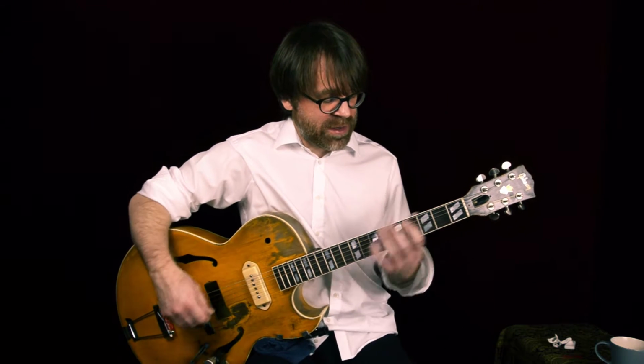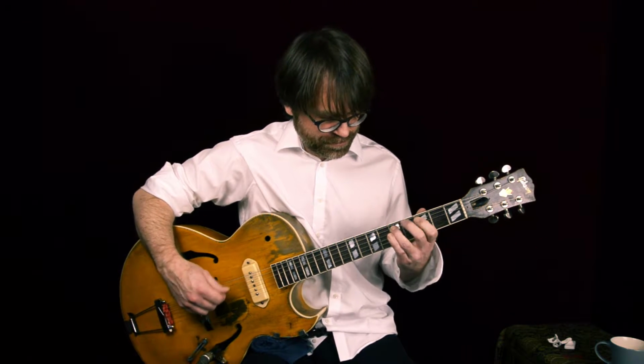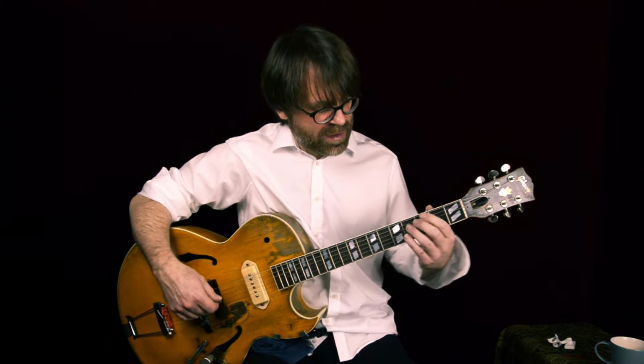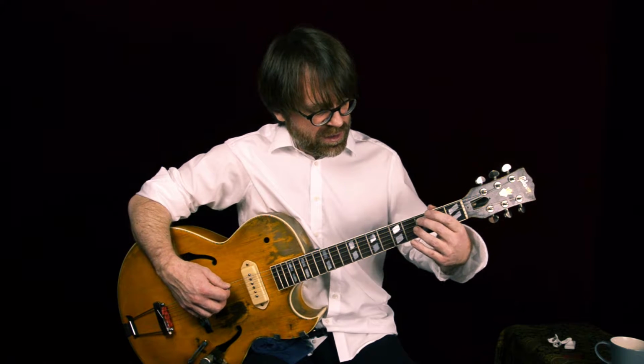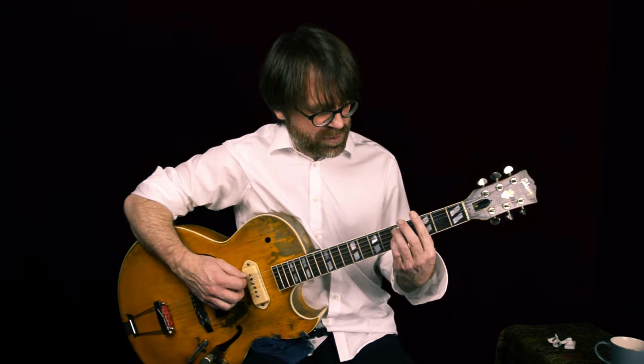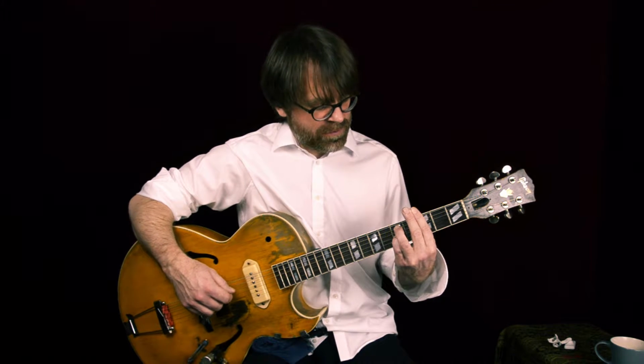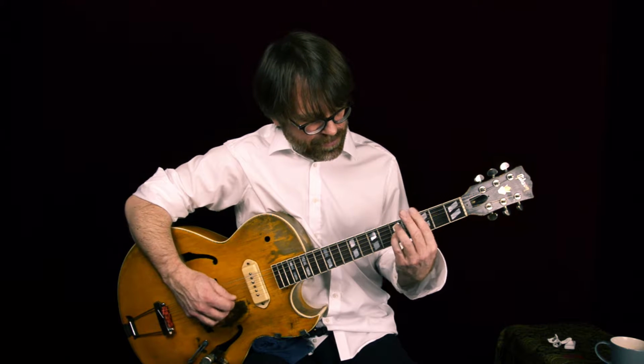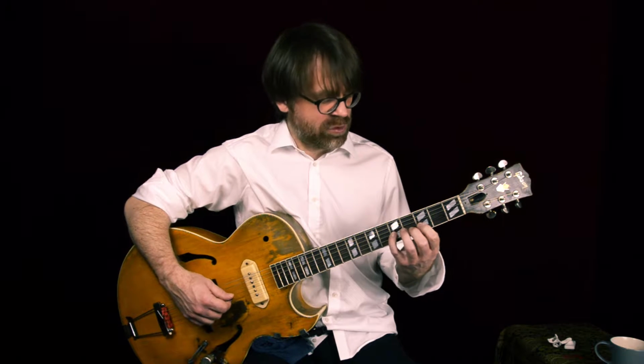Also, if you take this D four-part fourth chord, like this G7 sus4, you just change the C to a B flat, then you already have a G minor 7.